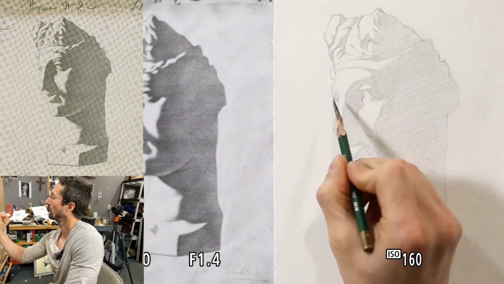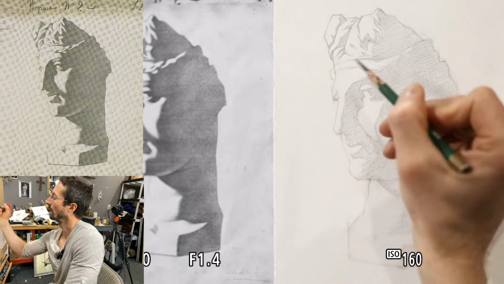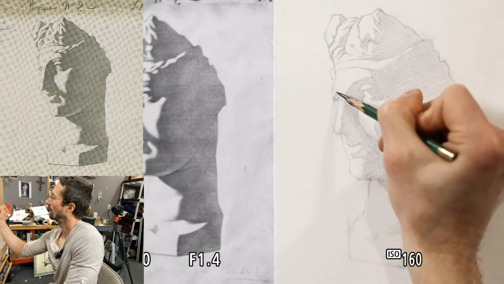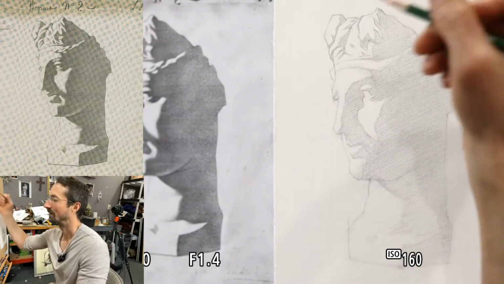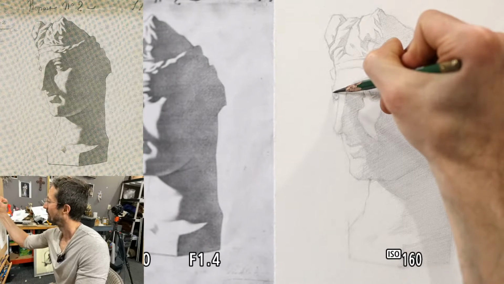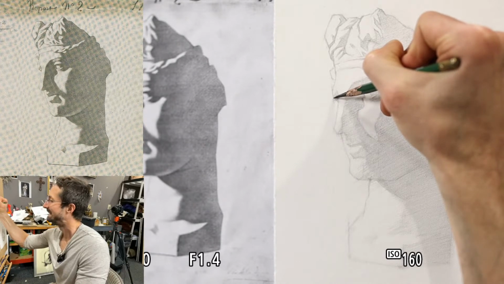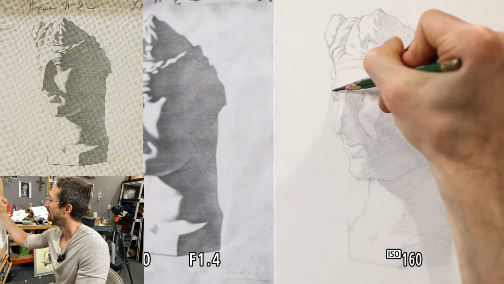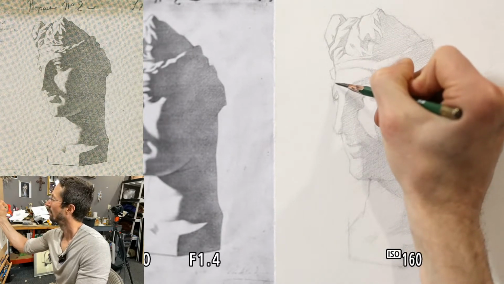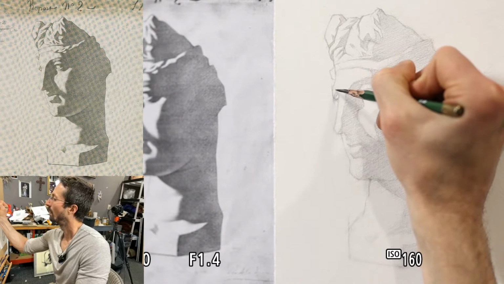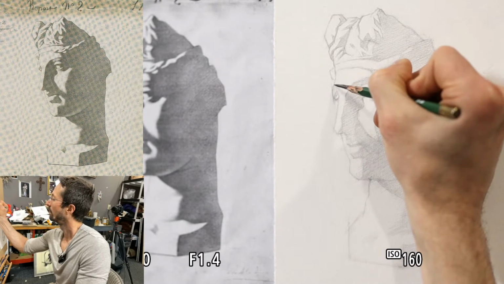Temptations to make it too dark, which I'm not going to do. It might be too big. Okay. Okay, there. So subtle.